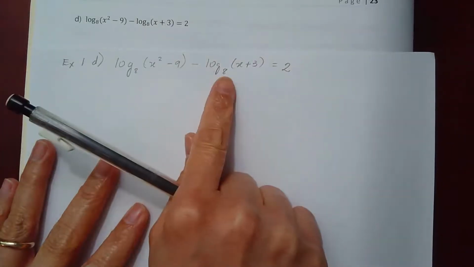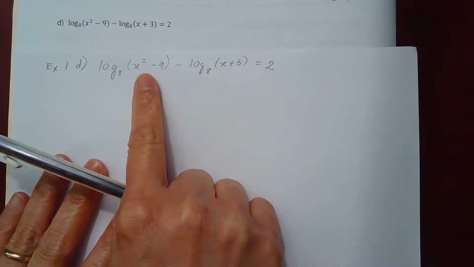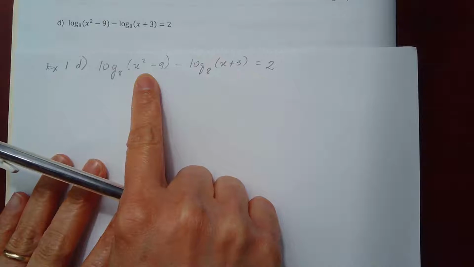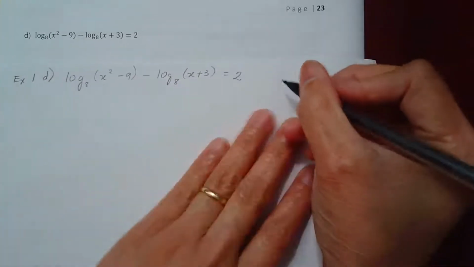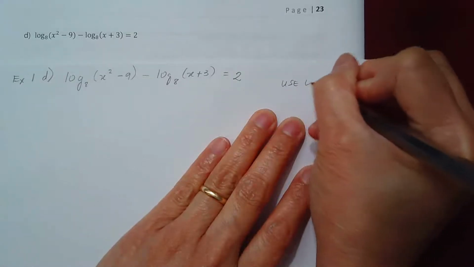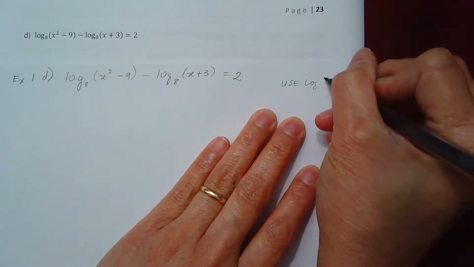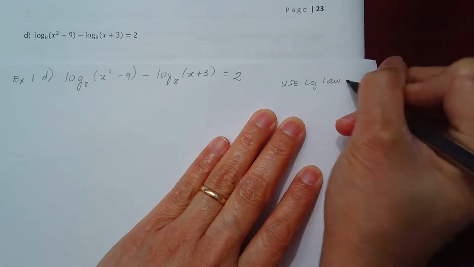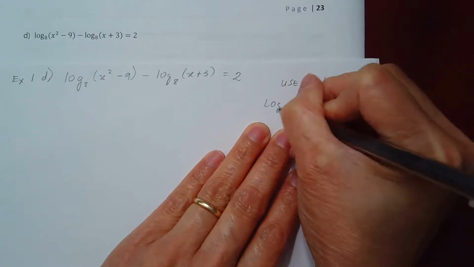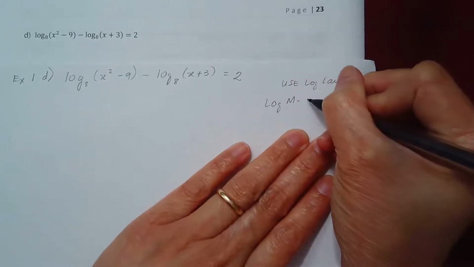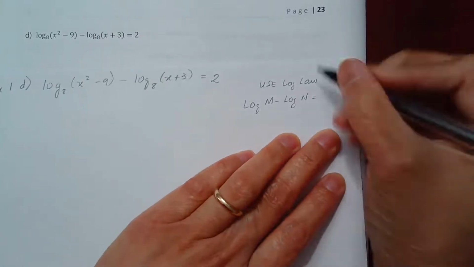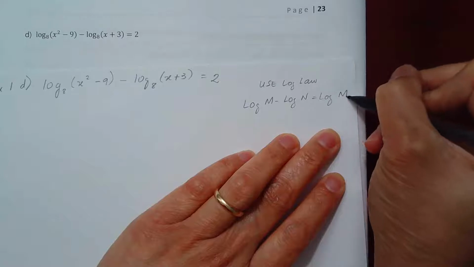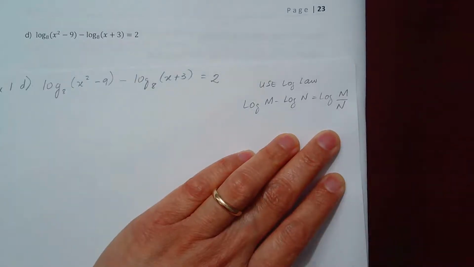So let's take a look at this one. Because this is subtracted, we're going to use log of m minus log of n equals log of m divided by n.